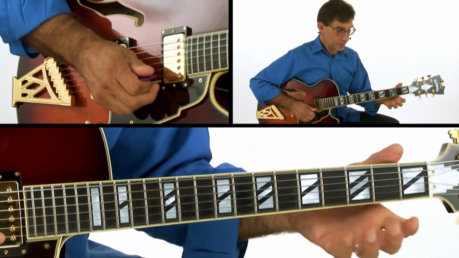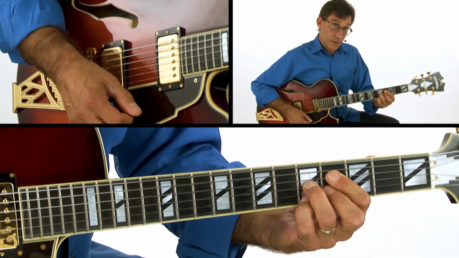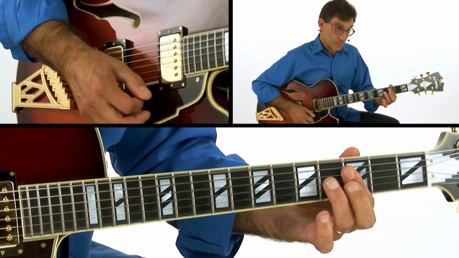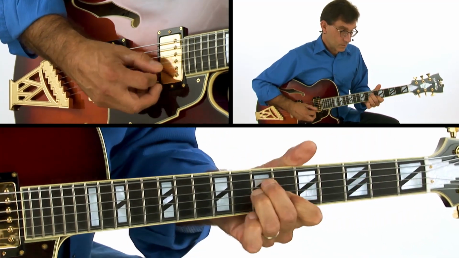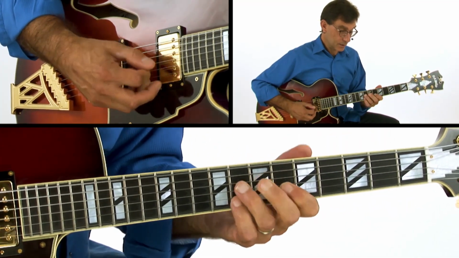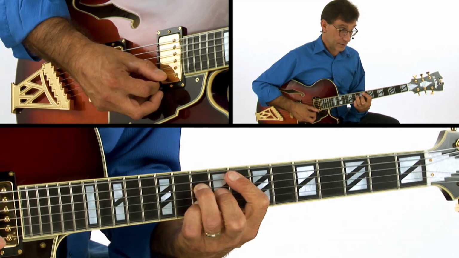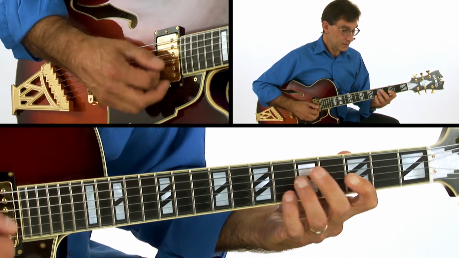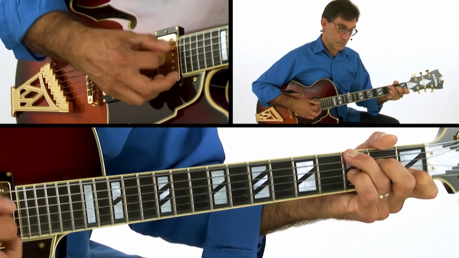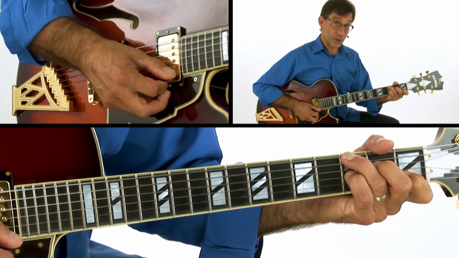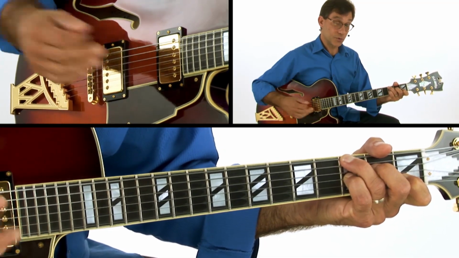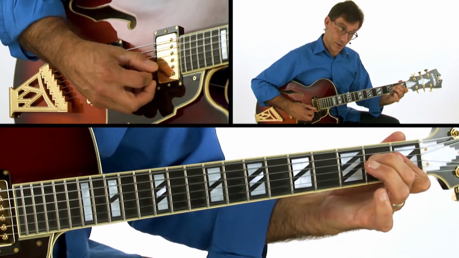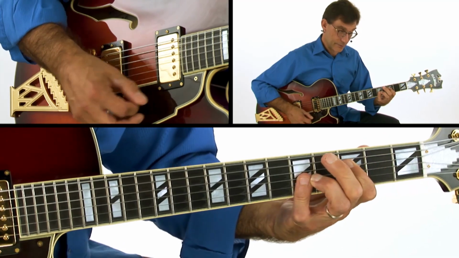All right, so once again, diminished, the passing chords, same thing here with the passing chord, diminished to the major 7th. Now we go right to the G minor 7th substitution, to the C. C augmented, which is a great substitution that leads to the 1 chord, the major chord, F major 7th. Once again, the augmented to the F major 7th.